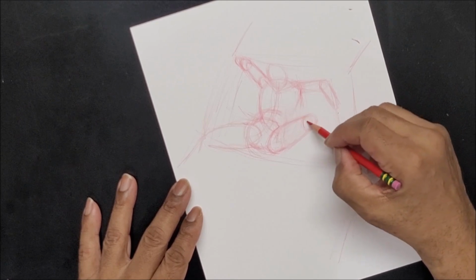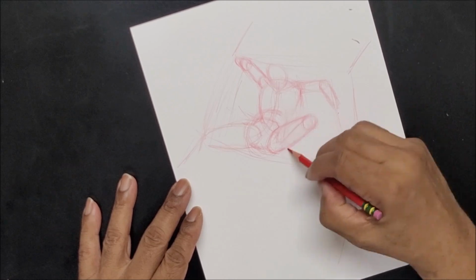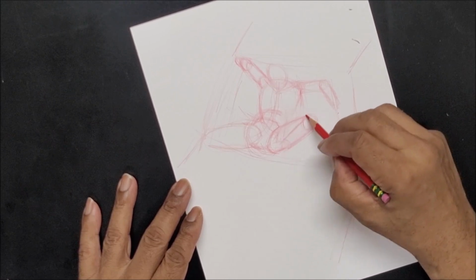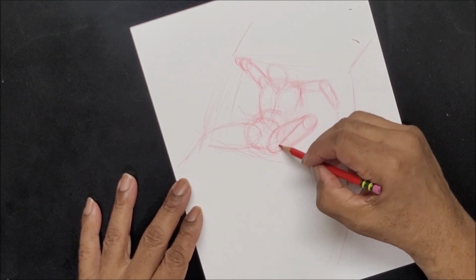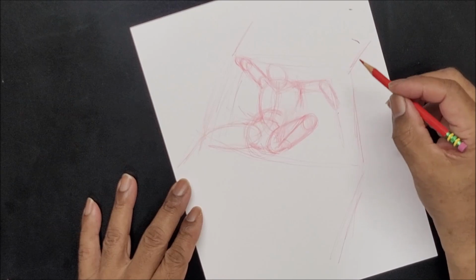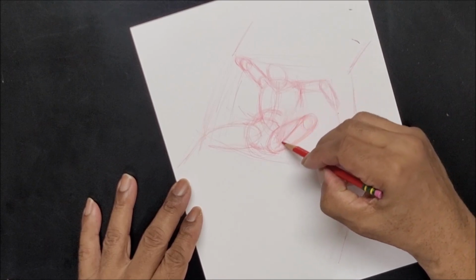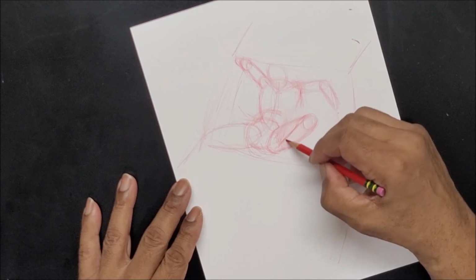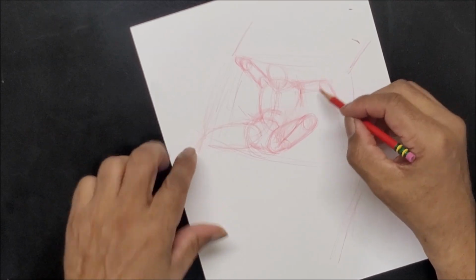So this here, let's put it right here. And then throw that foot up. I don't want that foot. This is still bugging me right here.